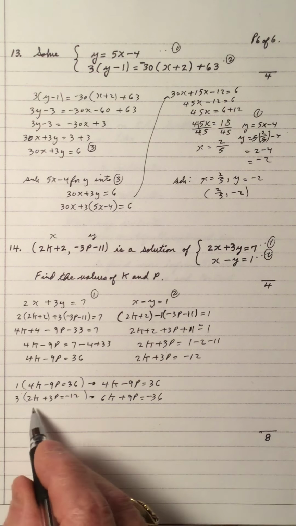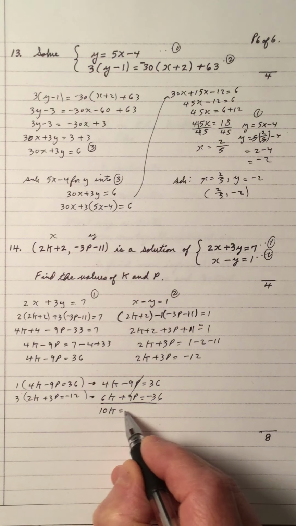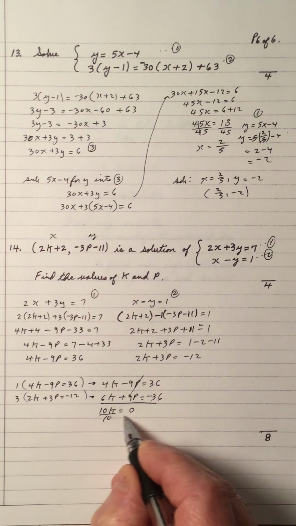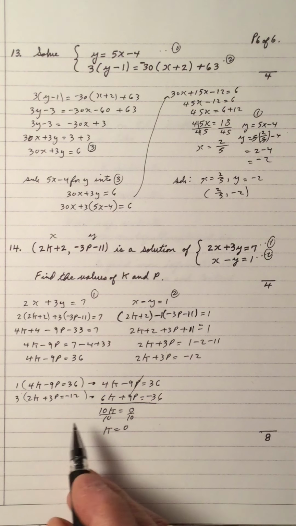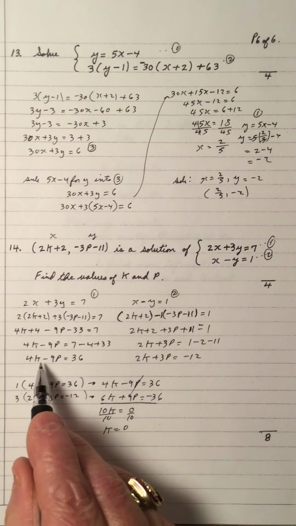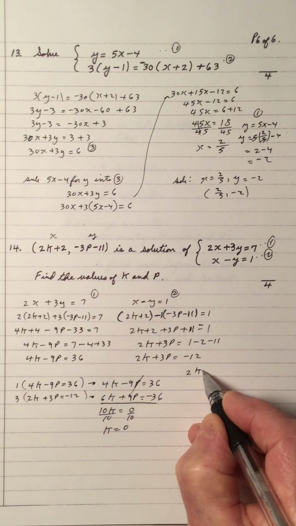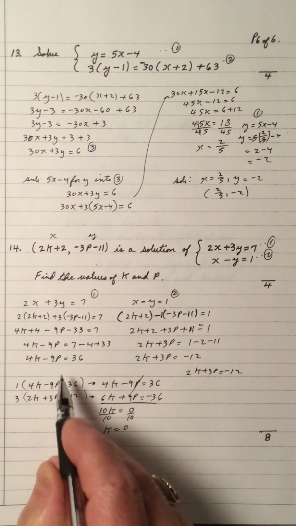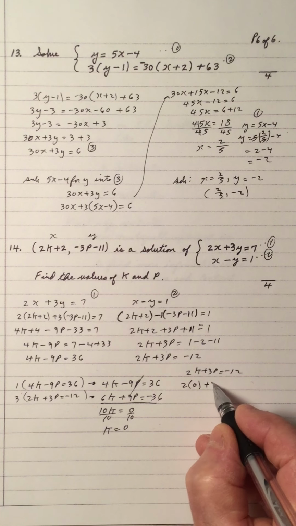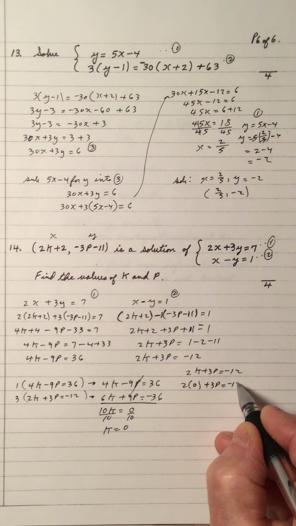They cancel out. So I get 10k equals 0. Divide by 10. So k is 0. So I'm going to sub k back into either one of these two equations. So I have this one right here. I could put k equals 0 right here, or I could put k equals 0 here. It makes no difference. So I put a 0 in for k and find the value of p.